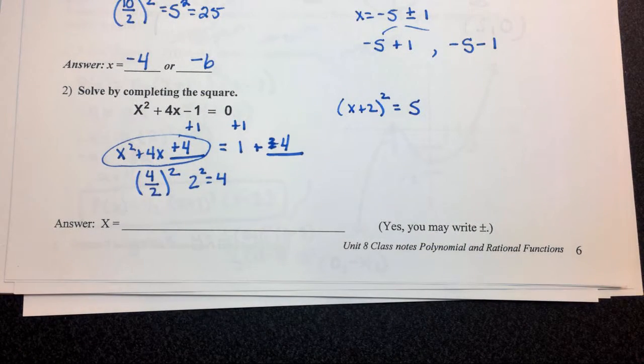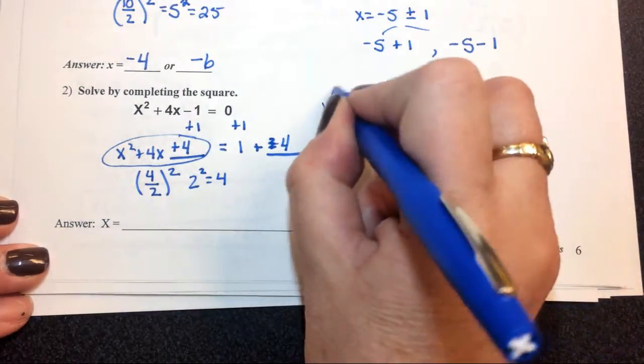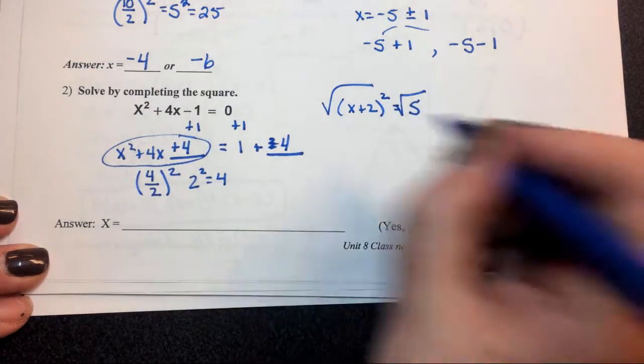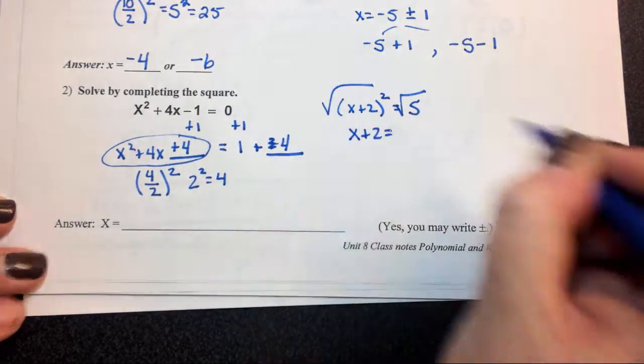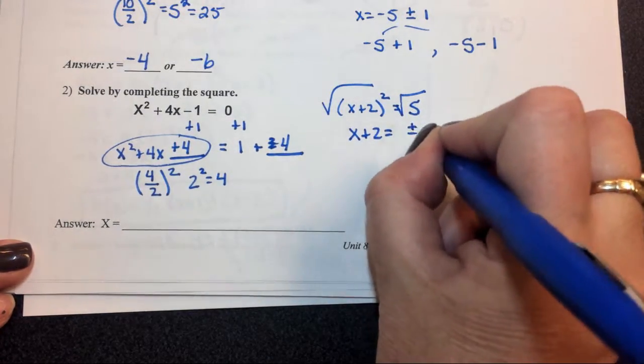Any questions so far? So now, how do you start solving for x? What are you going to do to both sides of the equation? You're going to take your what? Square root. So I have x plus 2 is equal to, again, don't forget what you have to add in front of your radical, plus or minus.